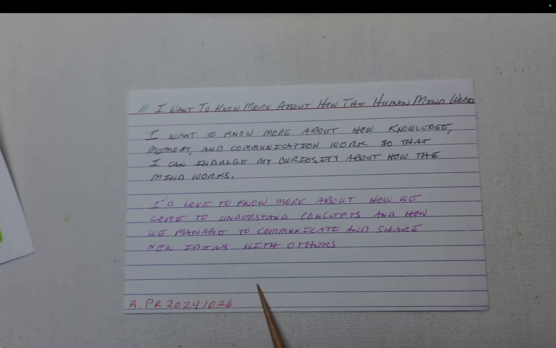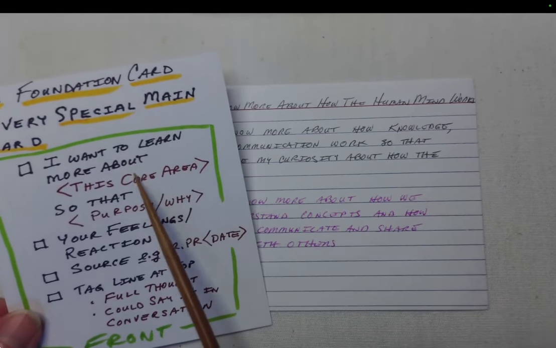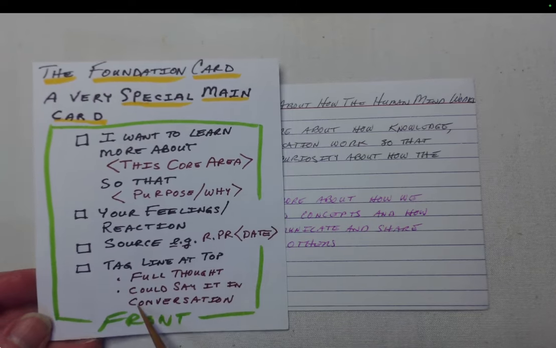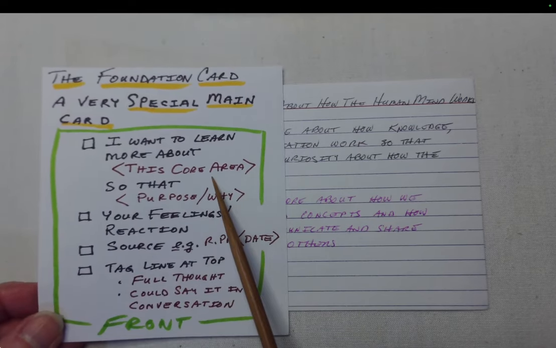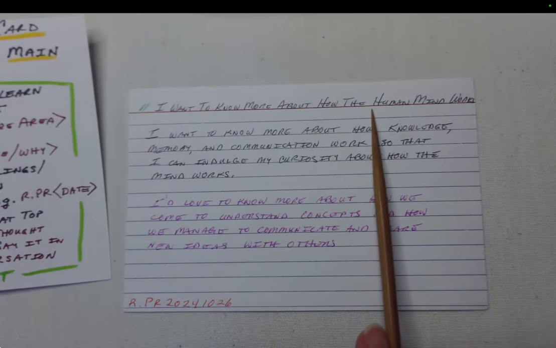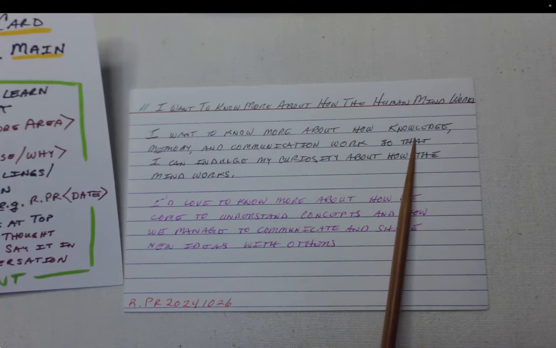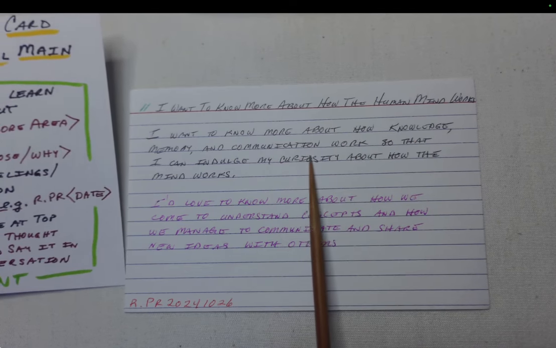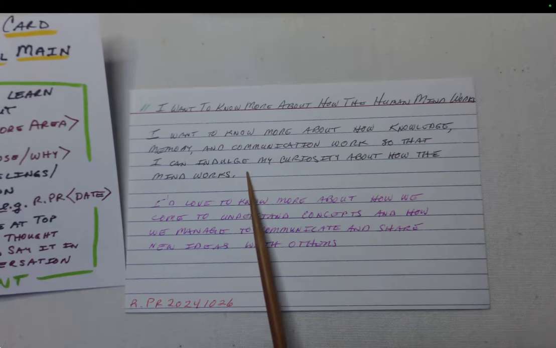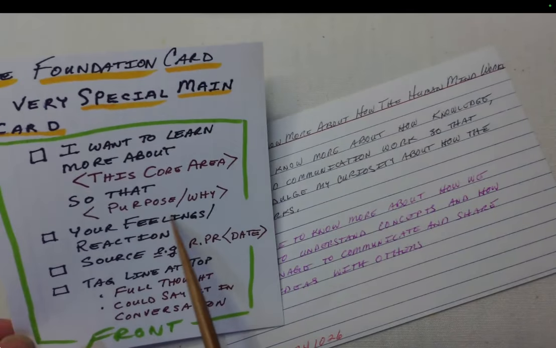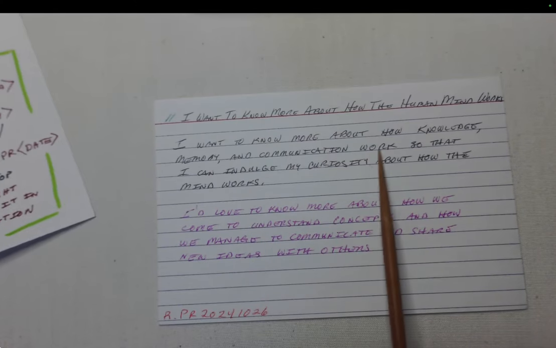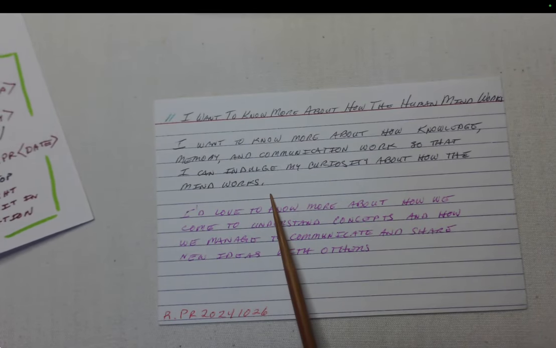So this card now follows all of the steps of establishing a main card. I want to learn more about what? How the human mind works. I want to know more about how knowledge, memory, and communication work so that I can, my larger purpose, so that I can indulge my curiosity about how the mind works.